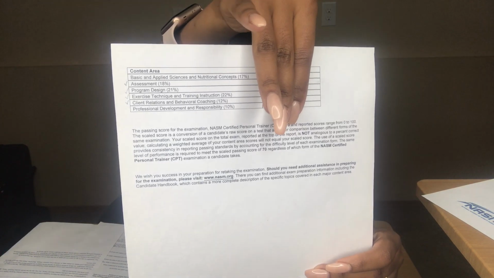When I failed the exam, they actually gave me a printout, and it showed the different domain percentages on the test. The test has 6 different domains, and it told me what percentages make up the test. An example would be that one of the domains is program design, and that would be 21% of the test. That really lets you know what you need to study in order to pass, okay? And I'm going to give you all of that information right now.